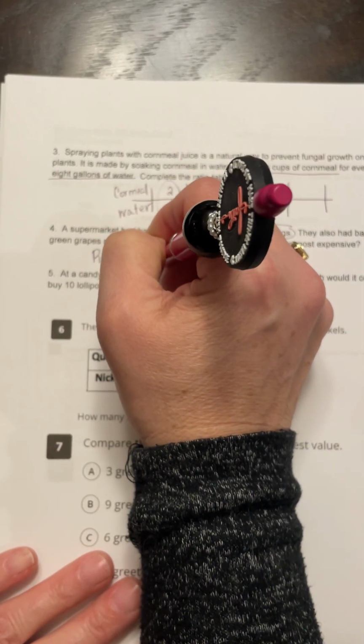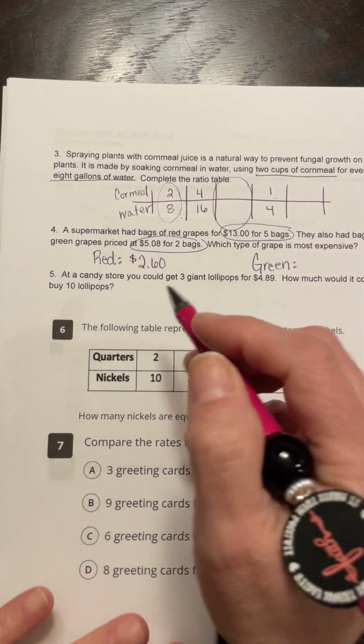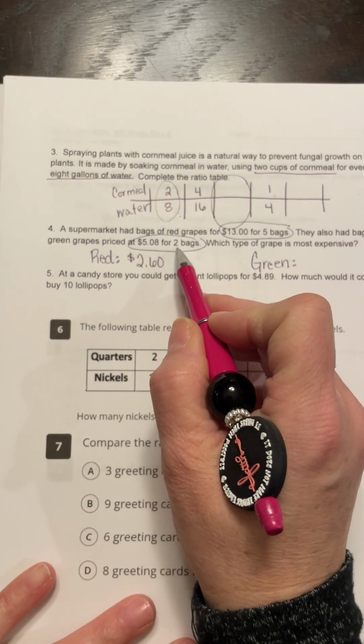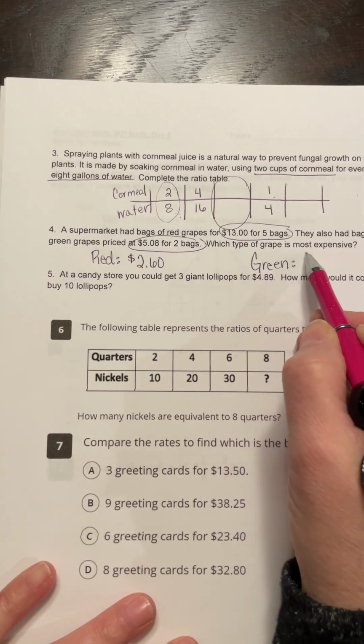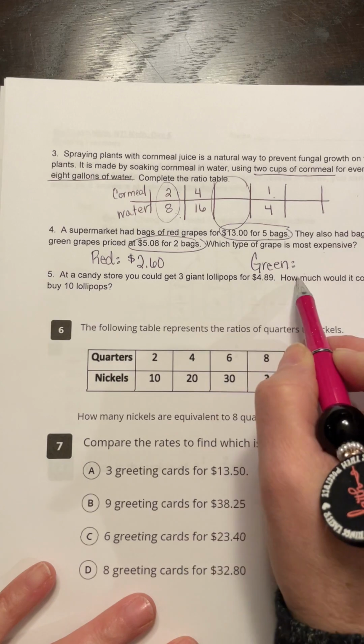Then you're going to do the same thing for green. You're going to take $5.08 and divide by 2. Then which type of grape is most expensive? So once you get those unit rates, decide which one is larger.